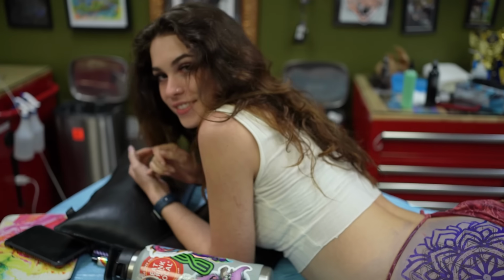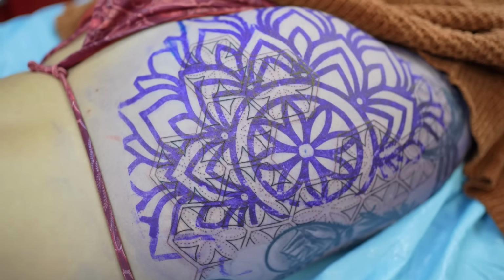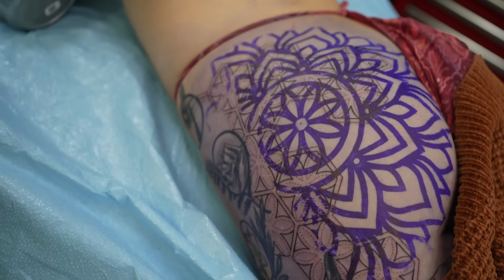Alright, second stencil's on. You ready? Shout out to O'Neal, keeping us covered today. O'Neal bathing suits. Alright, let's start dotting this thing out.